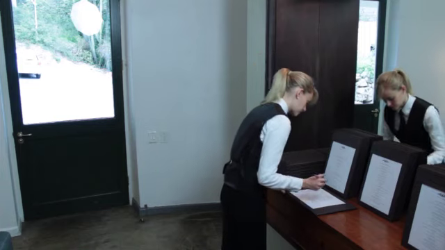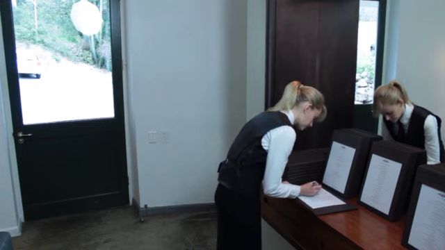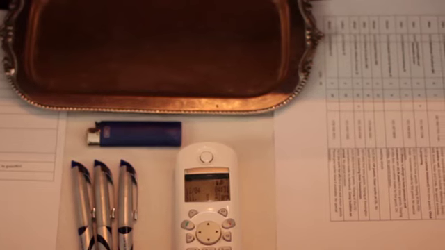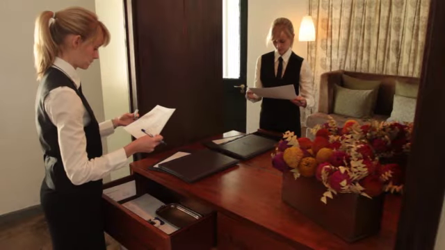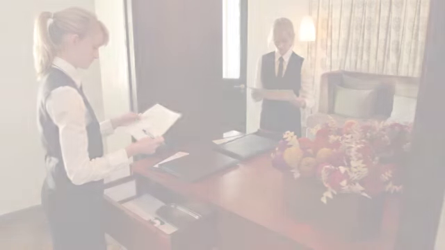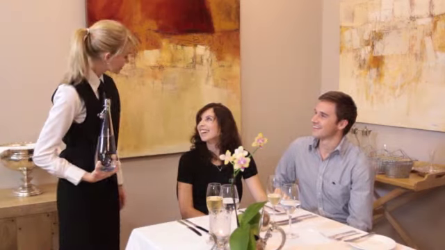Because the daysheet contains this type of private information, it is imperative that you do not leave the daysheet lying around where anyone can see it. Keep it safe and private. Good luck using the guest's information fully in order to meet their expectations and make them feel special.